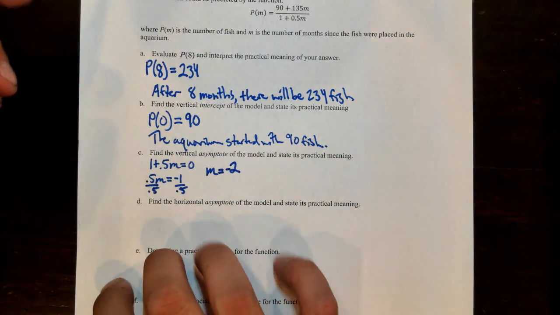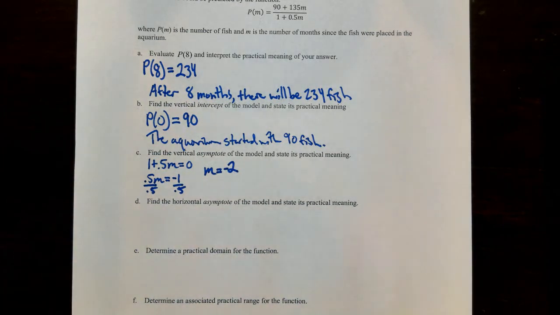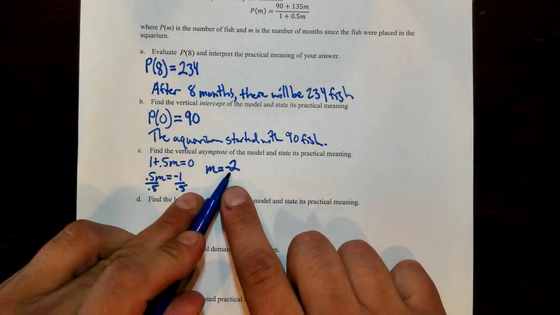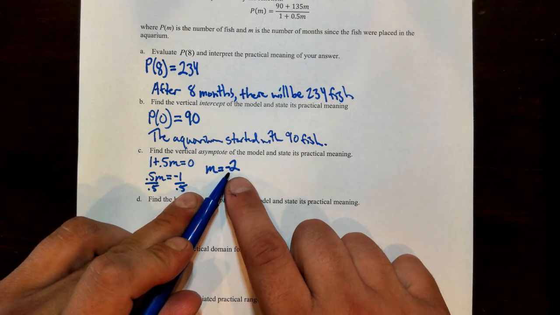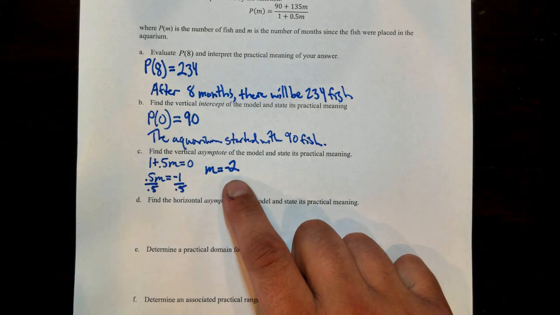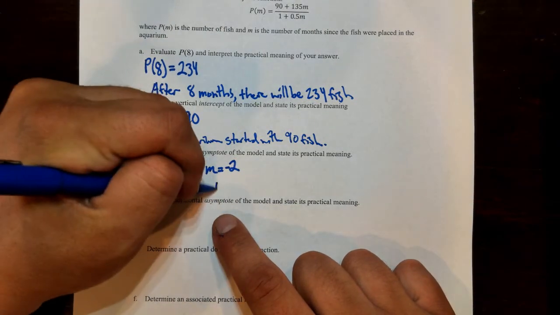Now, what is the meaning of this? Well, in this case, there's not going to be a meaning, because we're in negative month land, right? This -2 would technically mean 2 months before the aquarium got set up with the initial 90 fish. So this has no meaning.